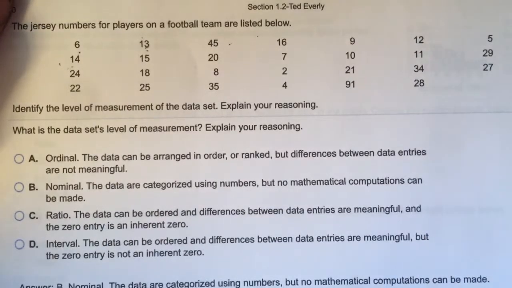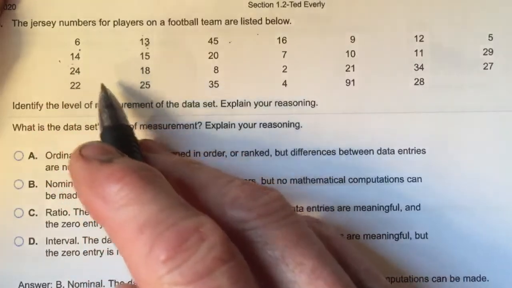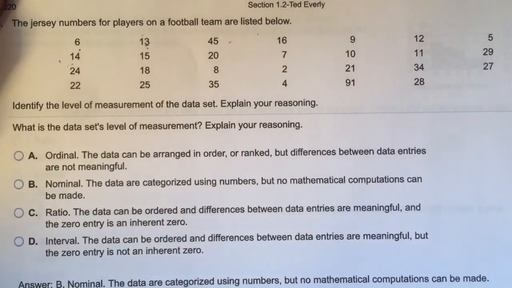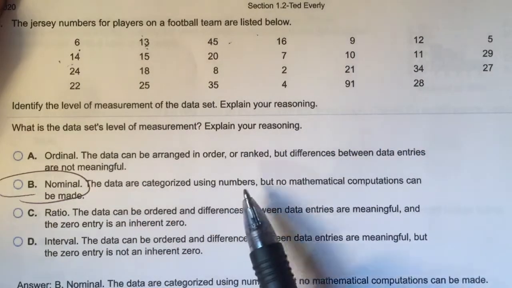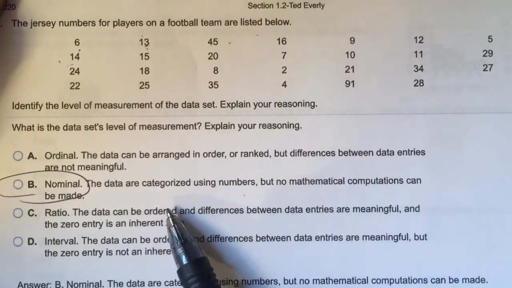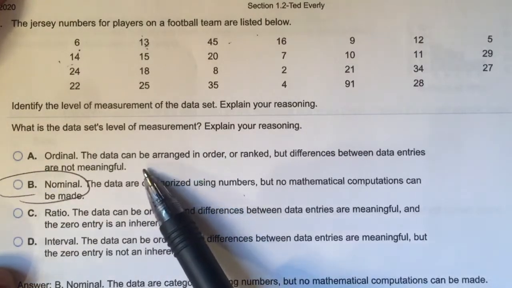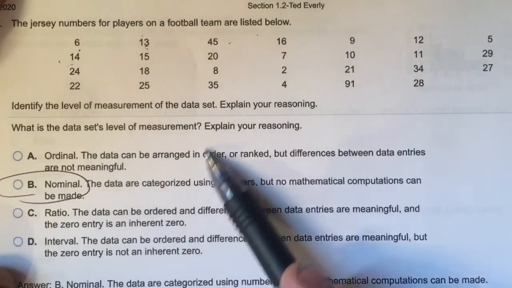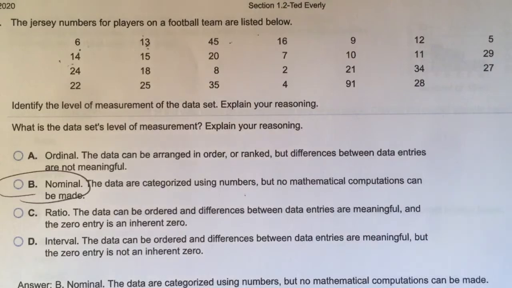And remember, qualities are just nominal or ordinal. As far as being able to order them, you can put them in order by number, but that has really no meaning as far as what the players are. So I think this is just nominal. The data are categorized using numbers, but no mathematical computations can be made. It's not this one here. They can be arranged in order? Well, we can put these in number order, but that doesn't really mean anything. It's just a way to put them in order, and it's not really meaningful.